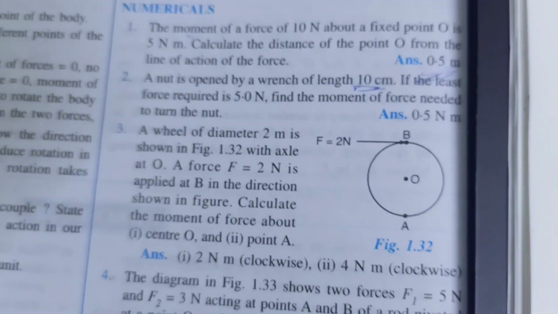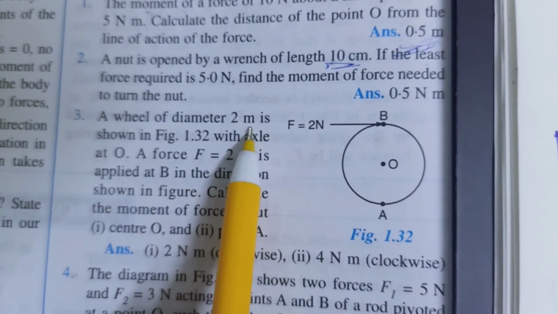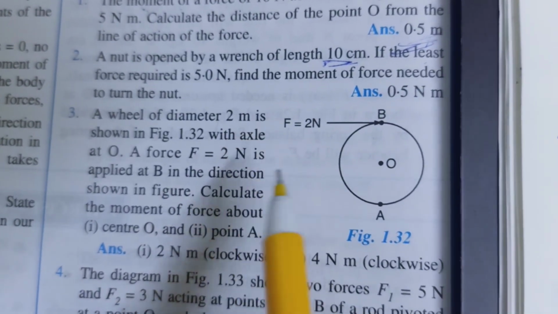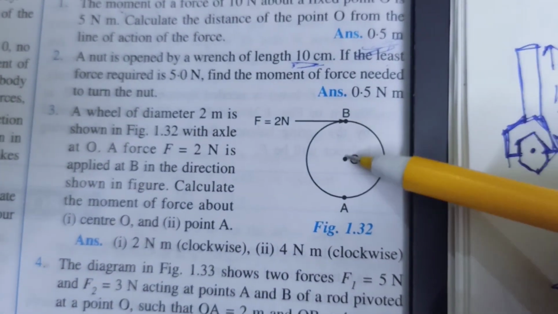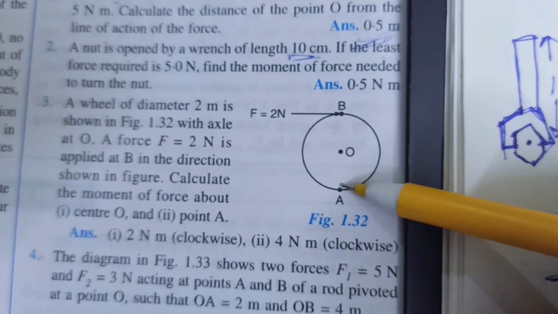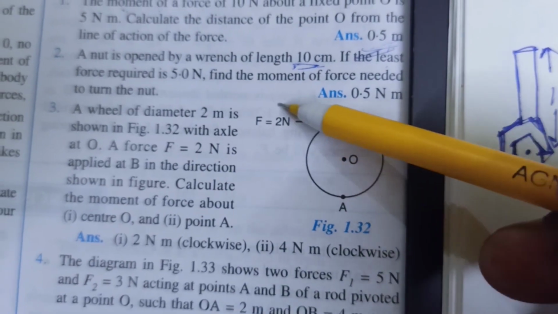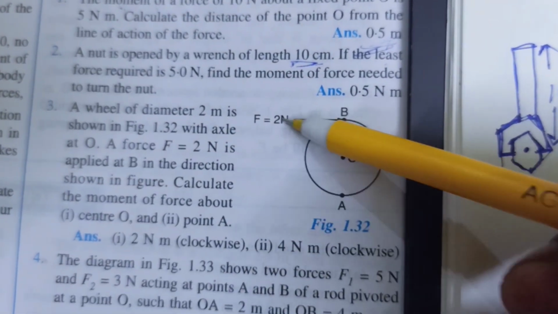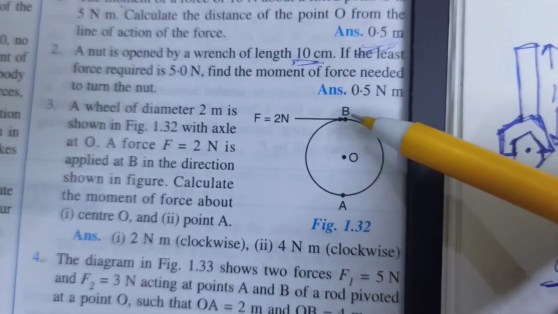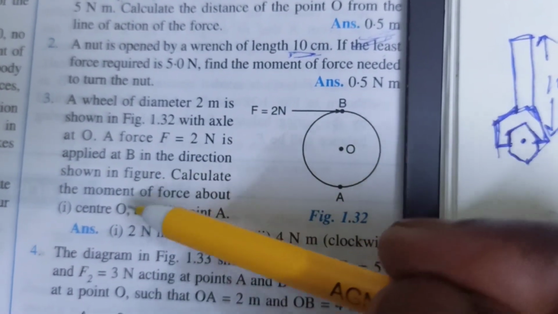For the next question, a wheel of diameter 2 meter. So that particular wheel of diameter means from A to B. From A to B, the diameter is 2 meter and a force of 2 Newton is applied at B. Calculate the moment of force about the center.